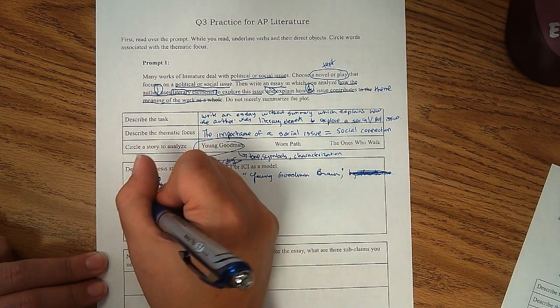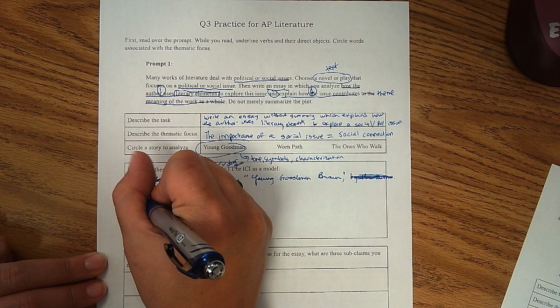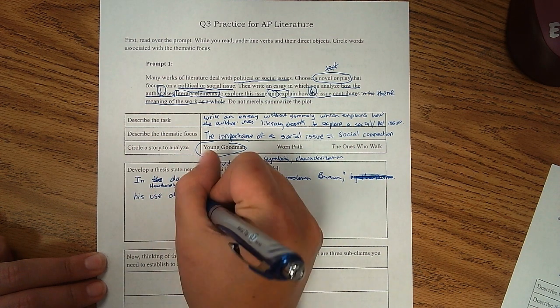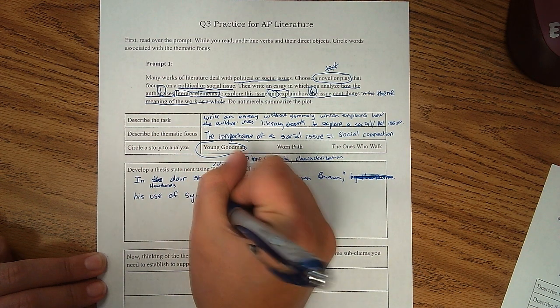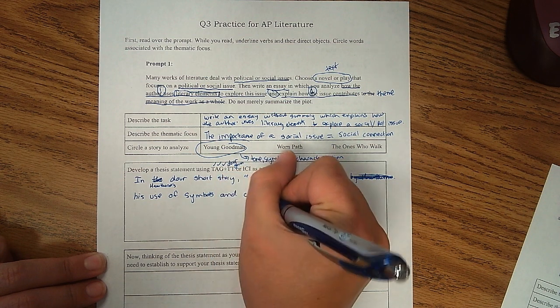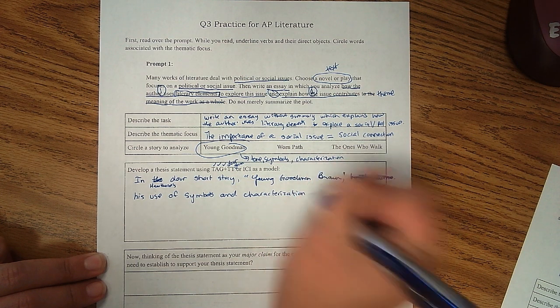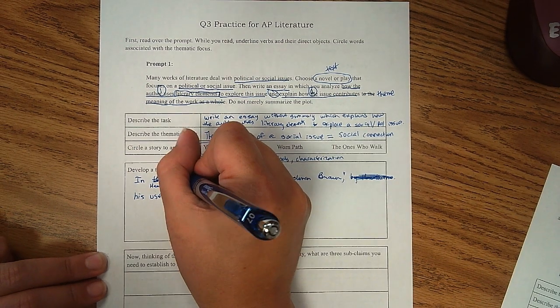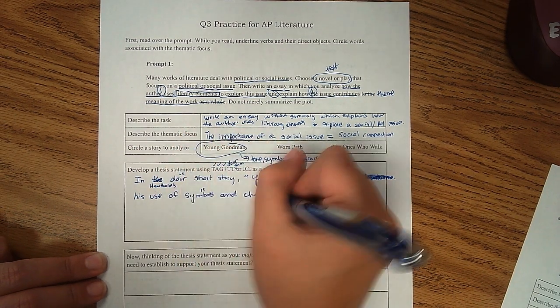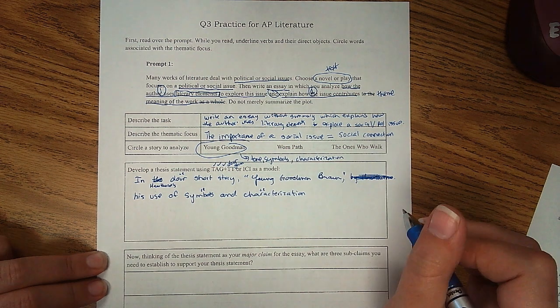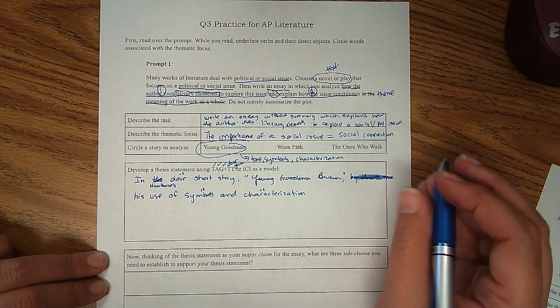Let's see, his use of symbols and characterization. So there's my literary elements, but I've got a tone word here, so that's a lit element, lit element, lit element. So use of symbols and characterization.